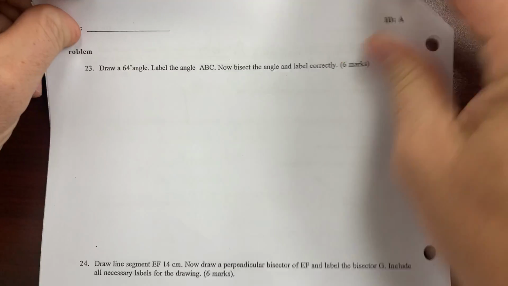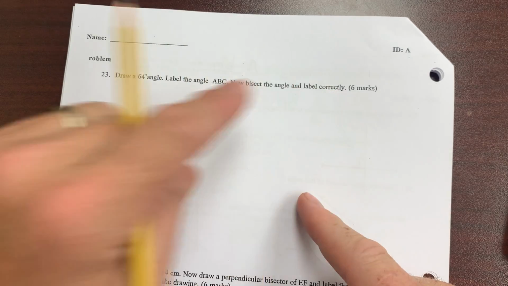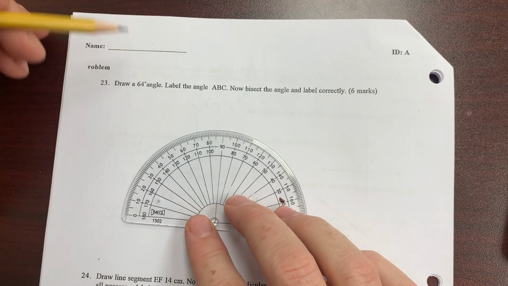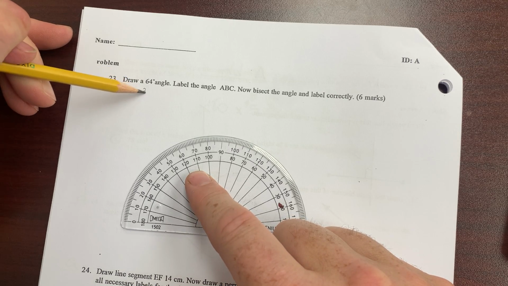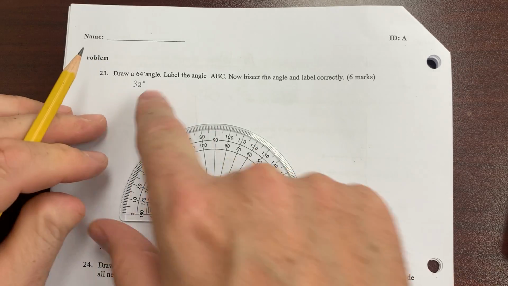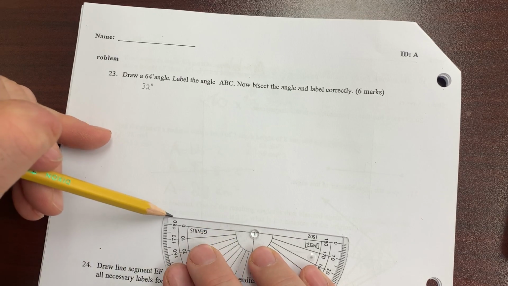All right, a couple more questions here. Draw a 64-degree angle, label the angle ABC. Now bisect that. Okay, now I'm just going to do this all in one. So 64 degrees, and I'm going to bisect it. So what's half of 64? 32 degrees. So I'm just going to label that while I'm doing this. So here we go. We're going to put this out there.